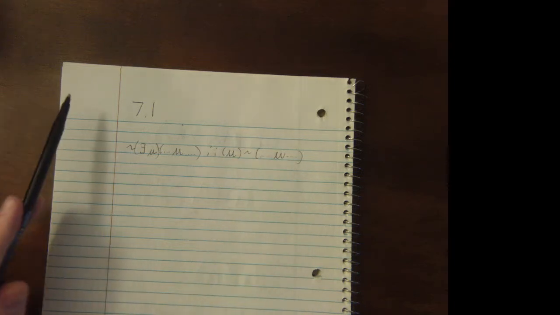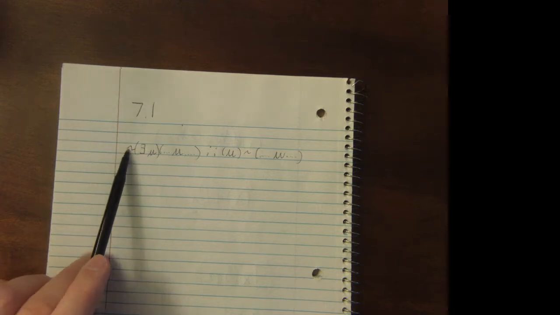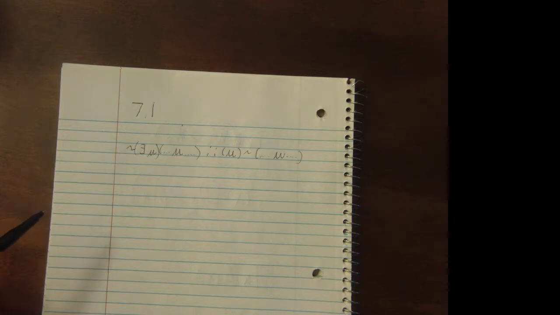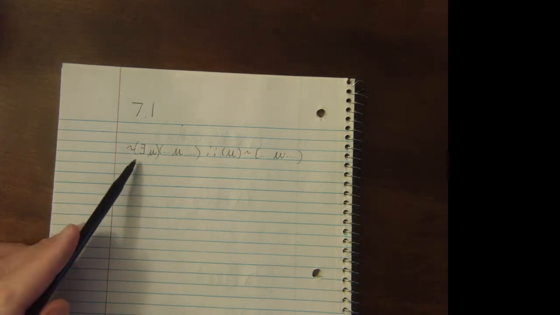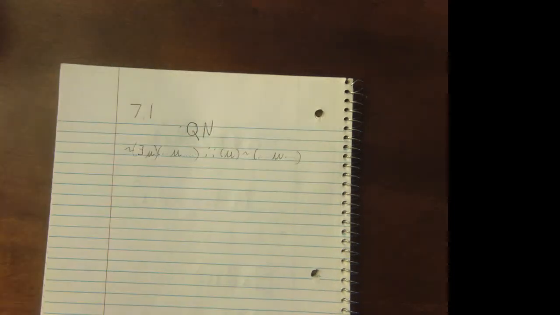So this is the rule that gets rid of a negation or adds a negation to the existential quantifier. And that rule, by the way, is called quantifier negation, QN.